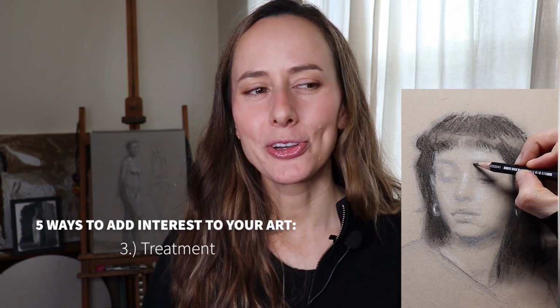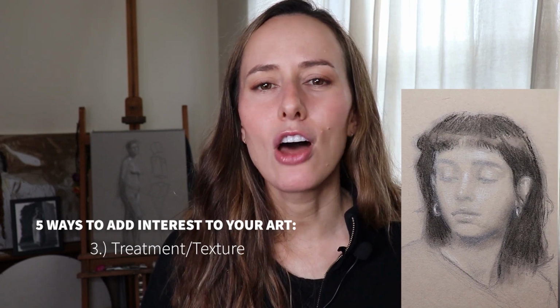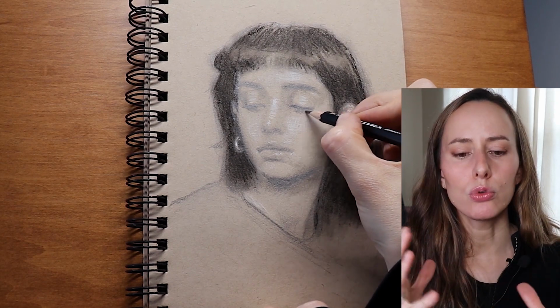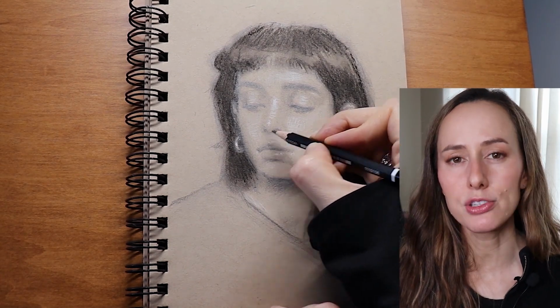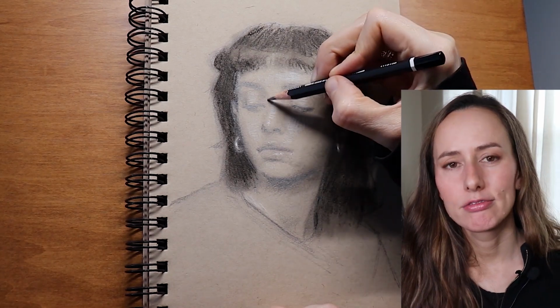Way 3 that I like to add interest to my art, my treatment. Also, I guess I could say the texture. Sometimes I love to just spend a lot of time on the flesh of my portraits or my figures and really model them, really render them so they're smooth and soft and feeling very tangible. But then if the surroundings are also smooth and soft, it can all be a little bit boring, not very interesting to look at. If you follow me online, you'll see me do this a lot.